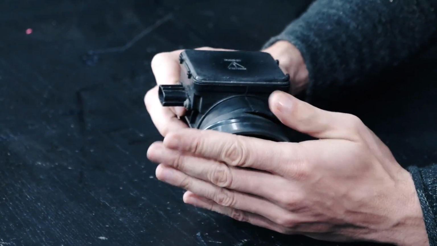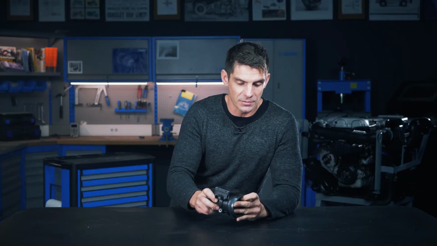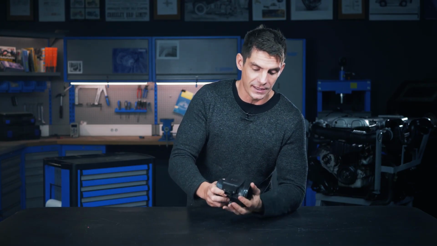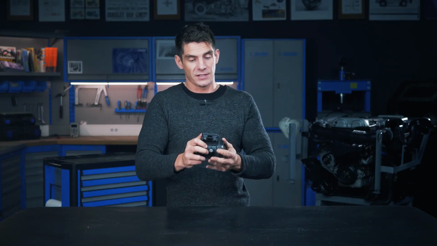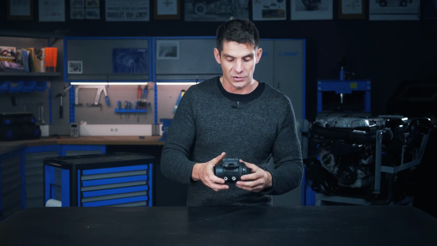Okay, I'm going to pop this back on. Having said that, some vehicles use MAP sensors, some use MAF, some use both. For extra accuracy or for whatever reason, they may have both sensors. These MAF sensors are super accurate. They're very, very accurate. They're kind of a miracle of sensing technology on vehicles.